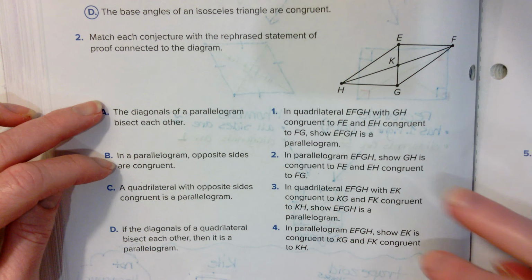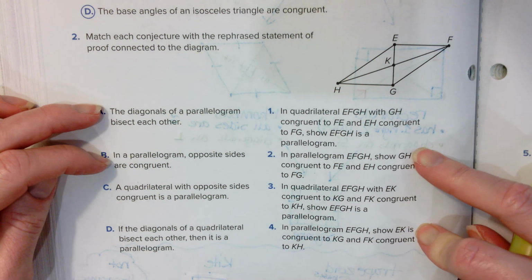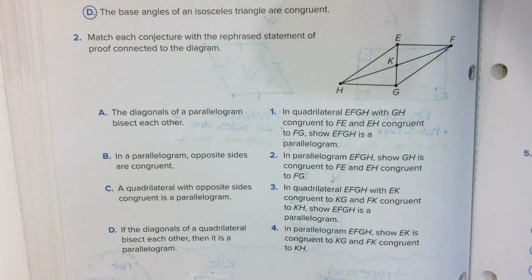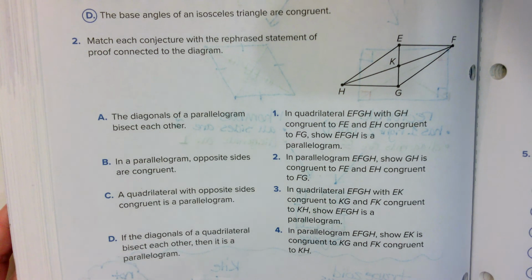So these 2 statements, 2 and 4, probably have something to do with A and B, since A and B are talking about a parallelogram and something that's true. So hopefully that helps this question make more sense to you, being able to break it up that way. That's part of your practice for lesson 12. Thank you very much.